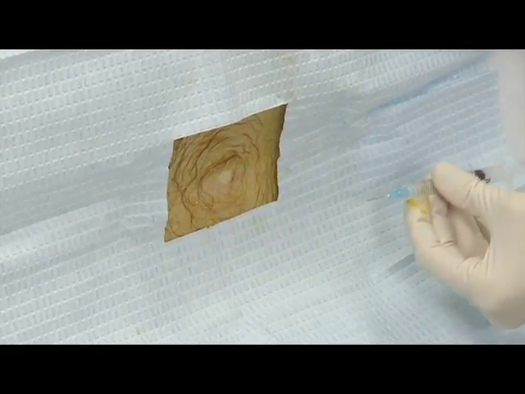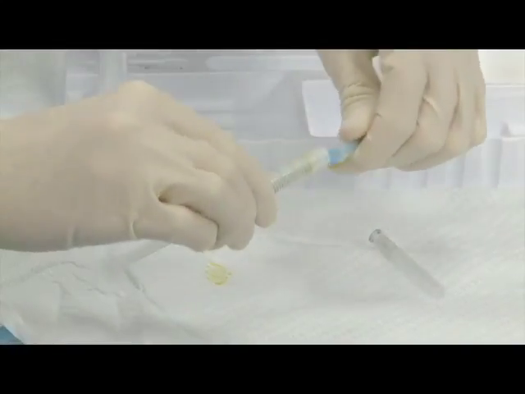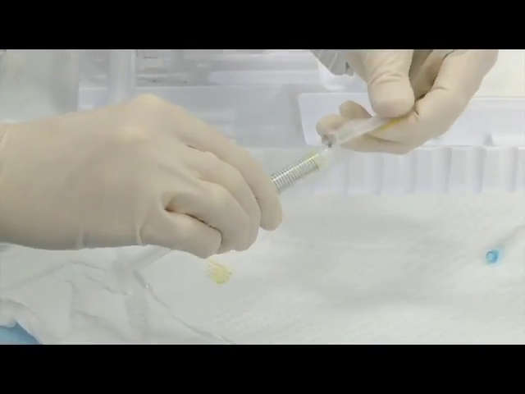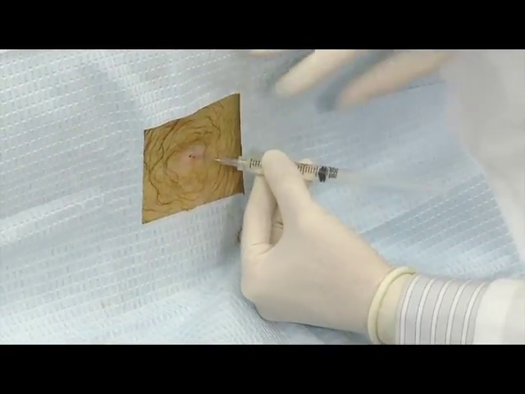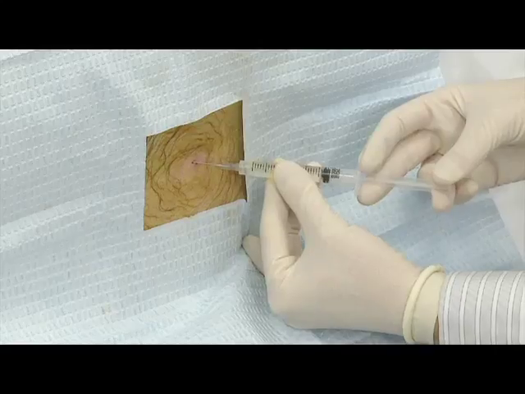The patient will feel a sting and a burn. Change the needle to the 20 or 22 gauge while the lidocaine begins to work. Then inject perpendicular to the skin in the anticipated trajectory of the spinal needle.